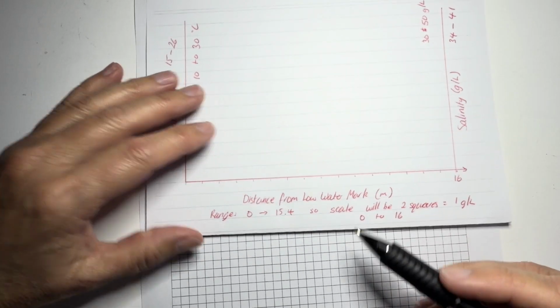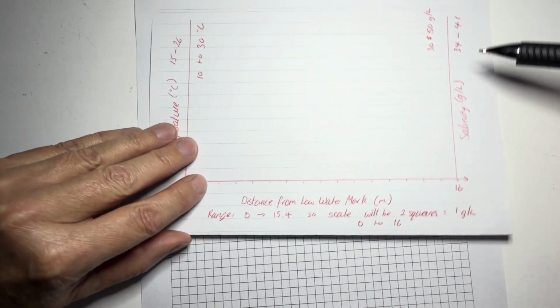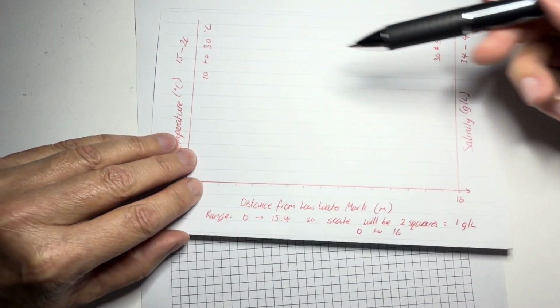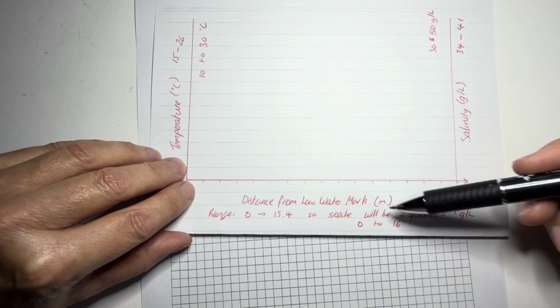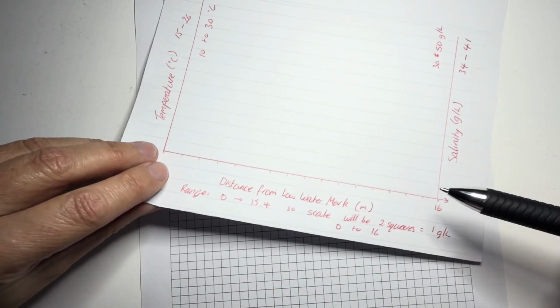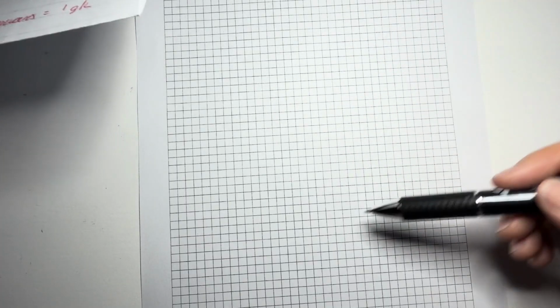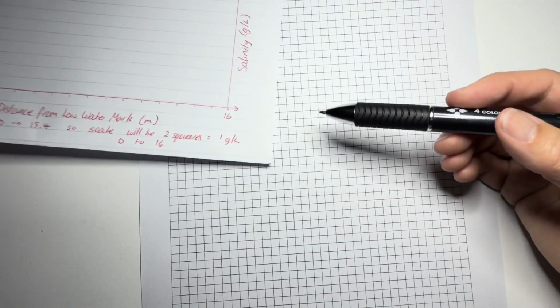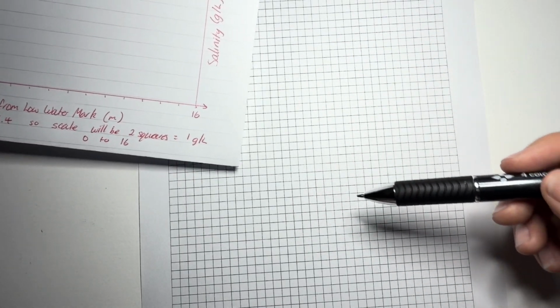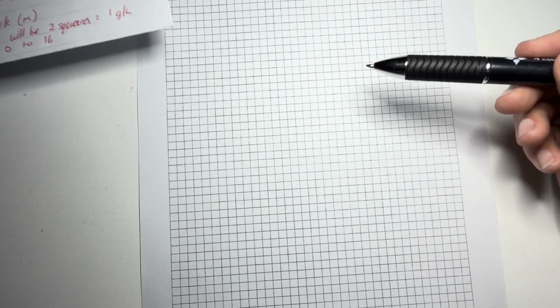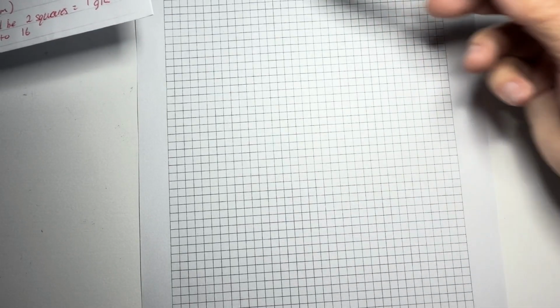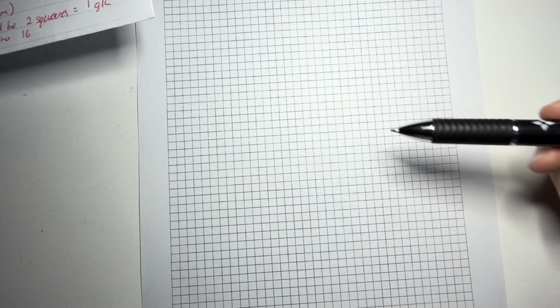So I've been looking at my ranges for the data, and I'm deciding what scale I'm going to use, and I'm looking at the graph paper that I'm going to draw these graphs on. Now remember, one of the rules of drawing a graph is that your graph has to take up more than 2/3 of the grid that you're offered.